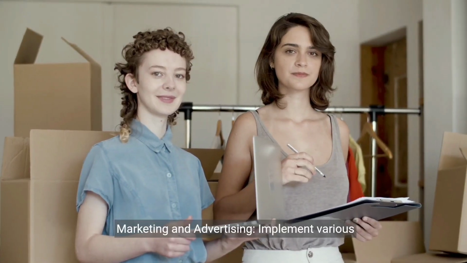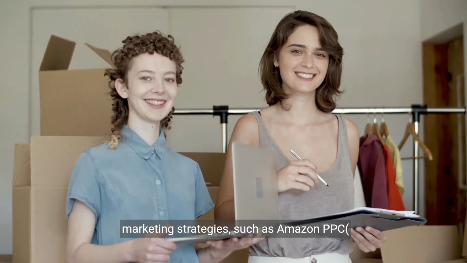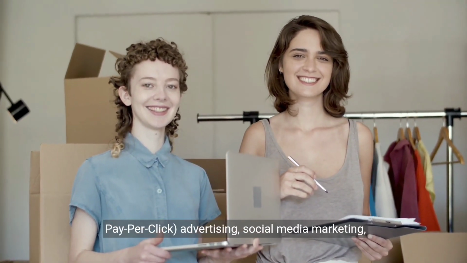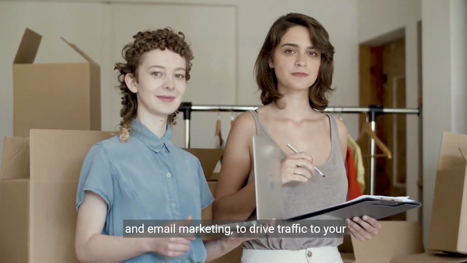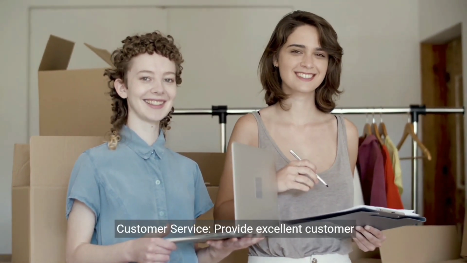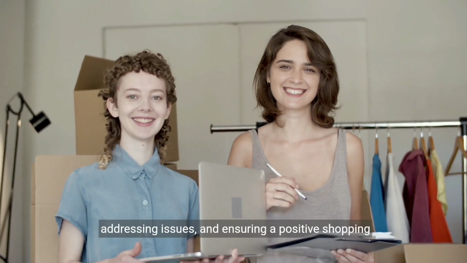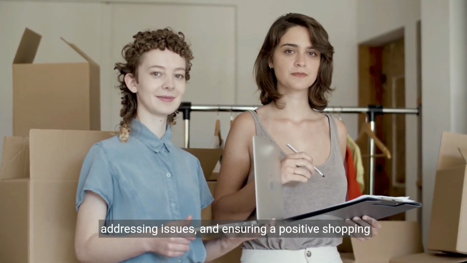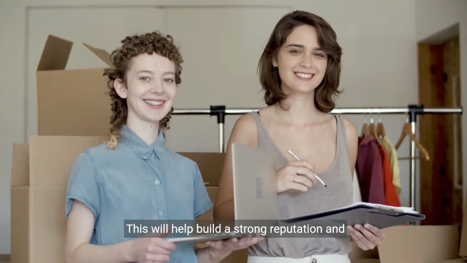7. Marketing and advertising. Implement various marketing strategies, such as Amazon PPC, pay-per-click advertising, social media marketing, and email marketing, to drive traffic to your listings and increase sales. 8. Customer service. Provide excellent customer service by responding promptly to inquiries, addressing issues, and ensuring a positive shopping experience. This will help build a strong reputation and encourage repeat business.